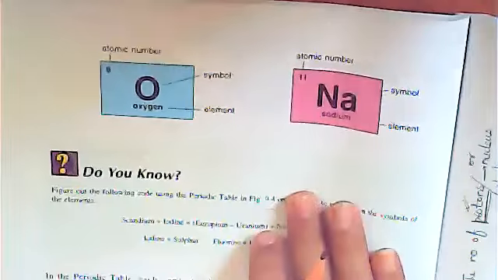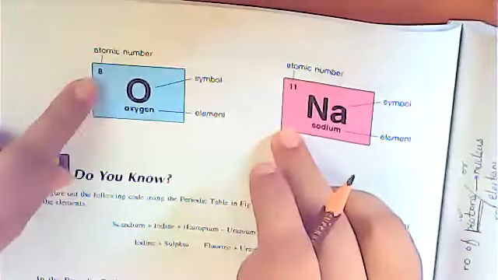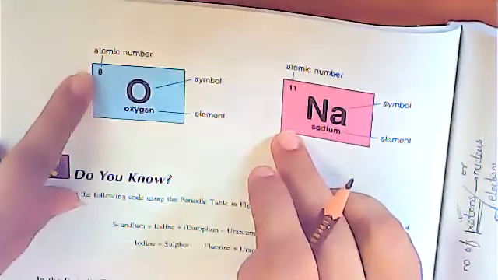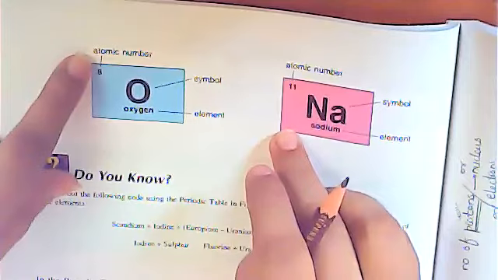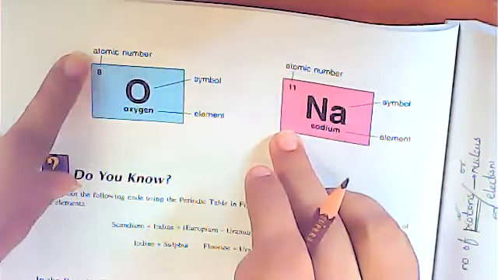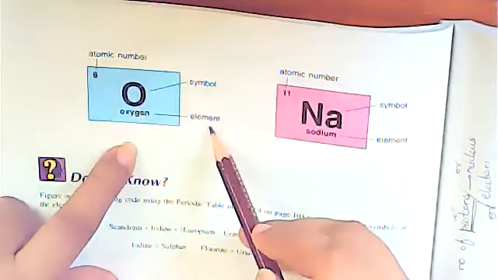Now, as you can see on this page, if you look clearly at the periodic table, on the top left corner of the box you have a number. That number is called the atomic number. This is the symbol of the element and this is the name of the element.